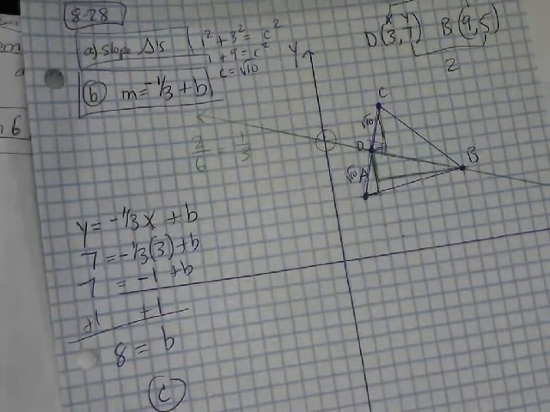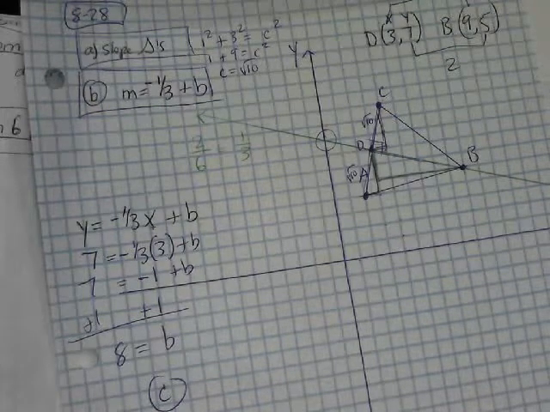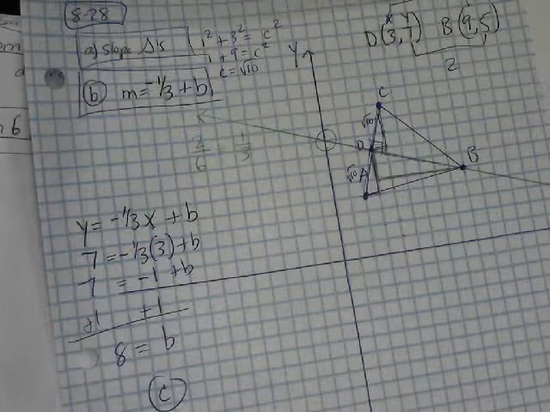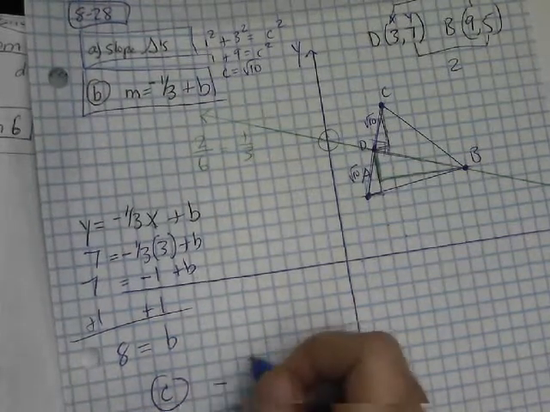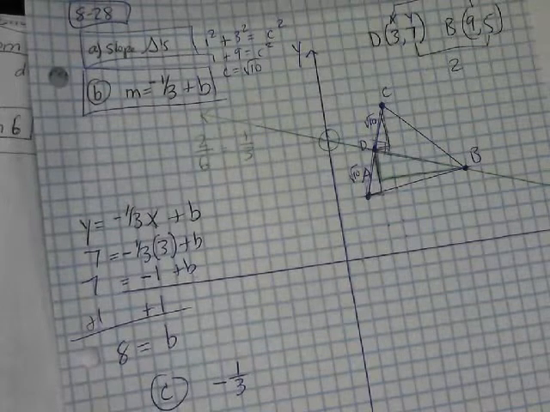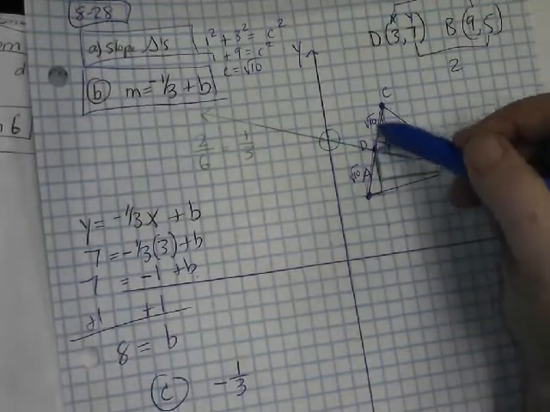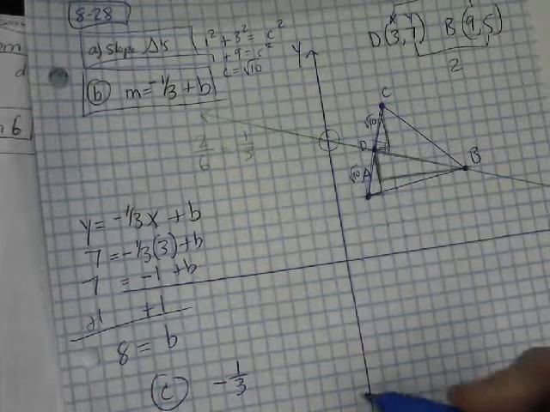Rocco, what do you have? Well, if they were perpendicular, then the slope would be the negative reciprocal. Perfect, and we already have the slope of this green line right here. We said it was negative 1/3. So is negative 1/3 the opposite reciprocal? So that means this one would have to have a slope of what? 3.